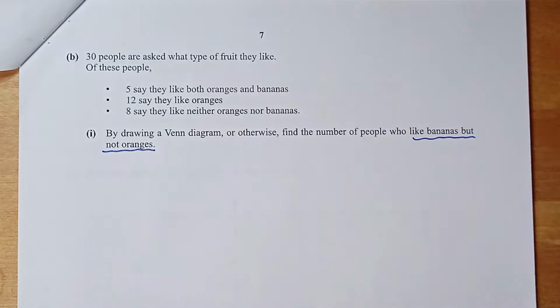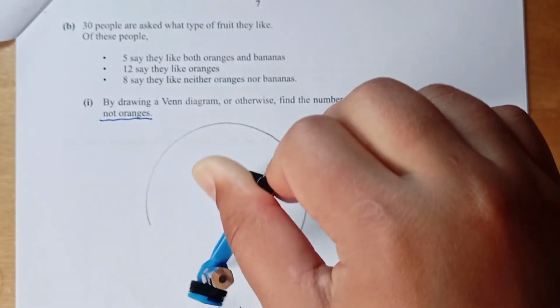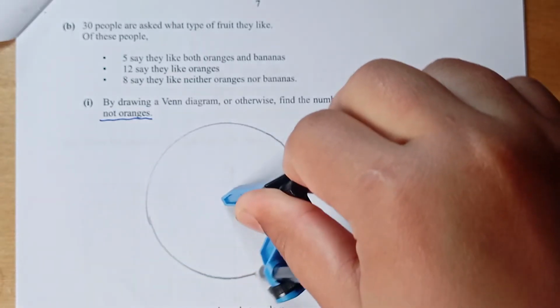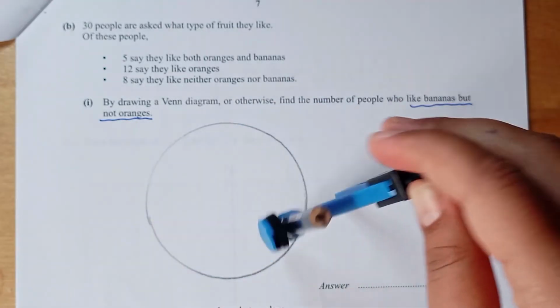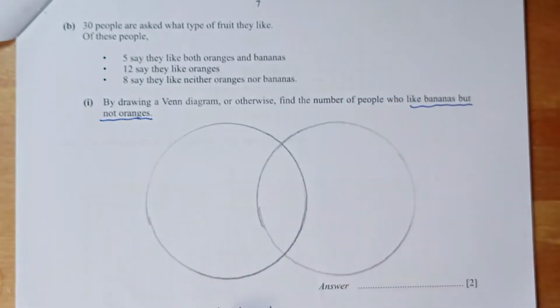Okay, so let me draw the Venn diagram first. The first circle is for oranges and the next is for bananas. Okay.